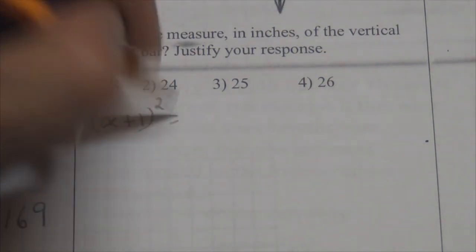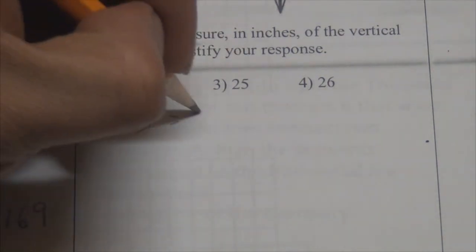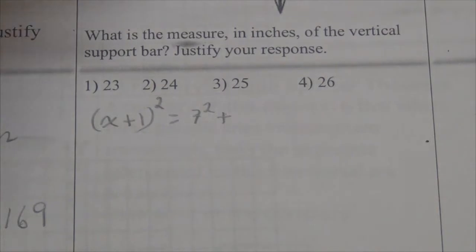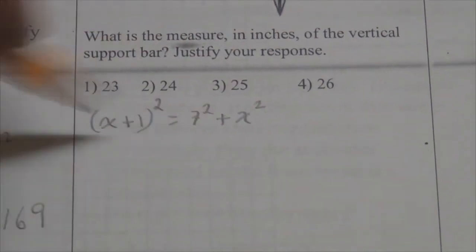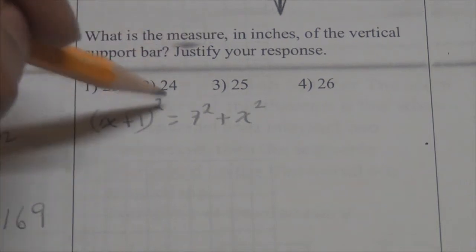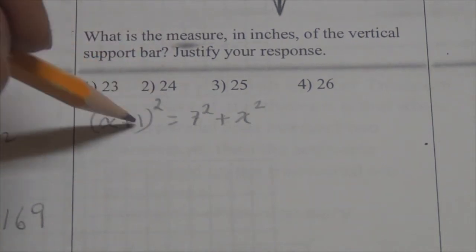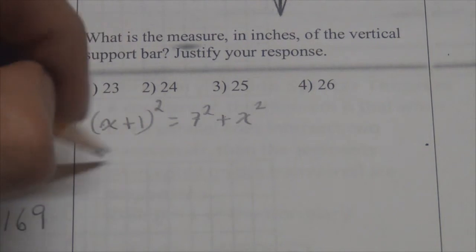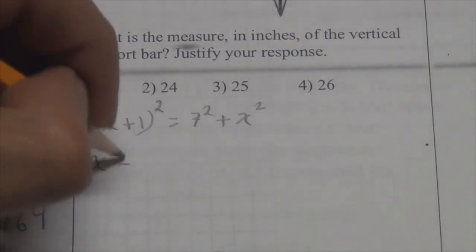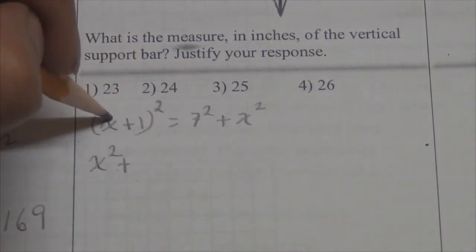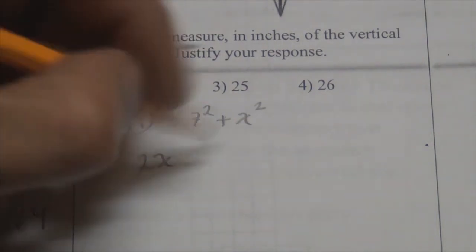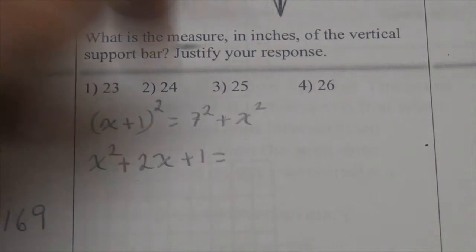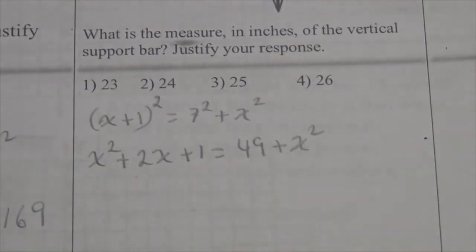So x plus 1 squared equals a squared plus b squared. So 7 squared plus x squared. Okay. What is x plus 1 squared? You already know how to square binomials. So square this one, so I get x squared plus, put this together and times it by 2, so you get 2x plus 1 equaling 49 plus x squared.